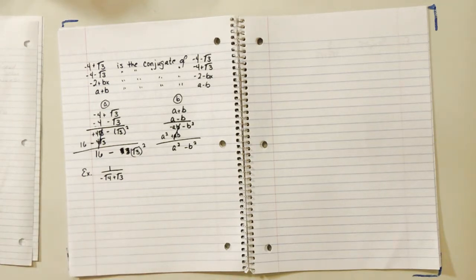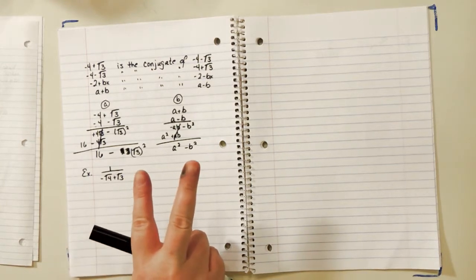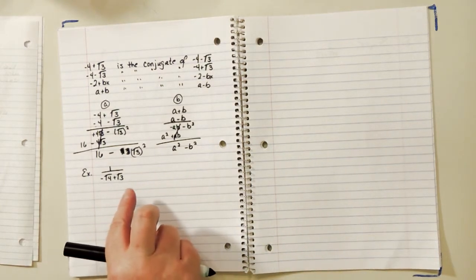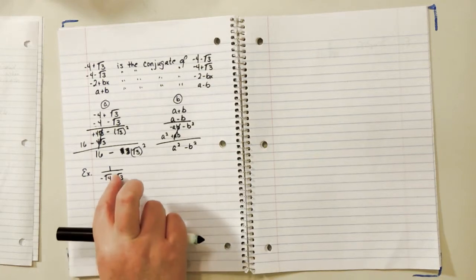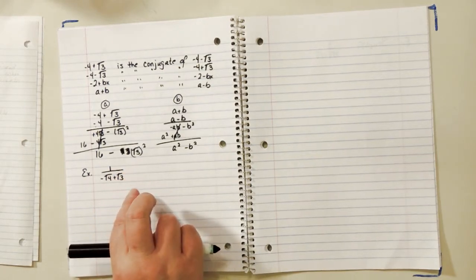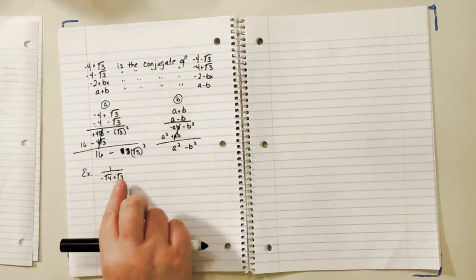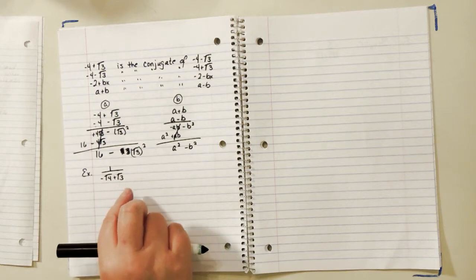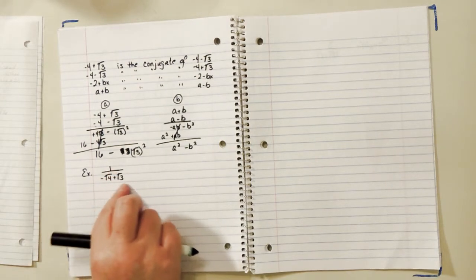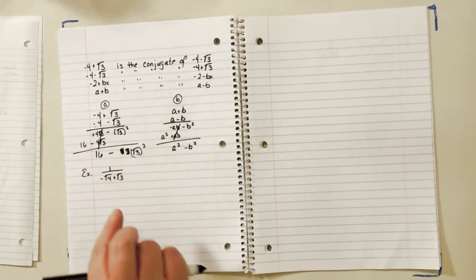We say that an expression containing square root radicals is in simplified form when no radicand has a perfect square factor and when no radicals are in the denominator. So we've got two things. We have to simplify any radicands. Remember, that's the number underneath the radical sign, so that there aren't any perfect square factors that can be pulled out of it. And there can't be any radicals in the denominator.